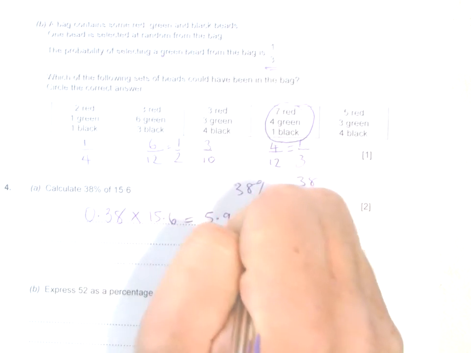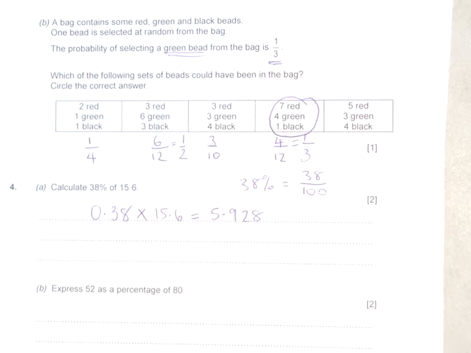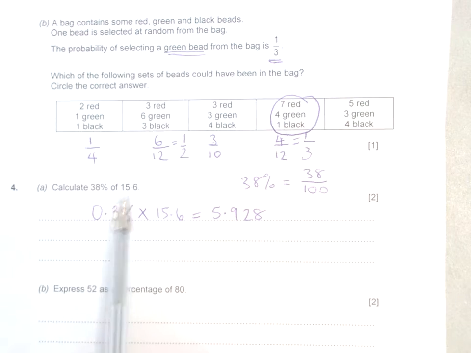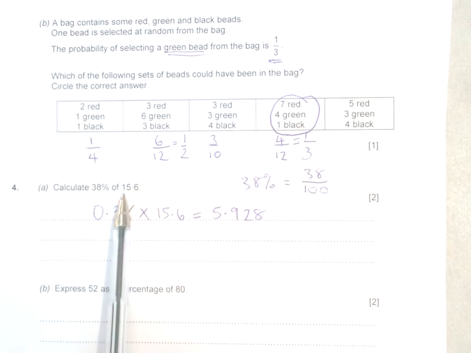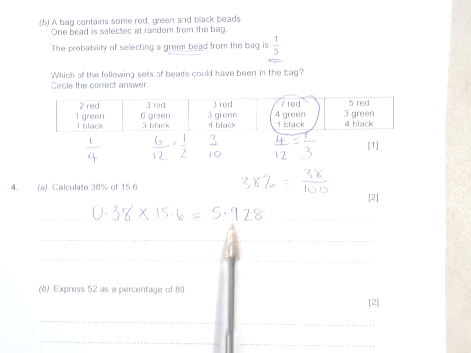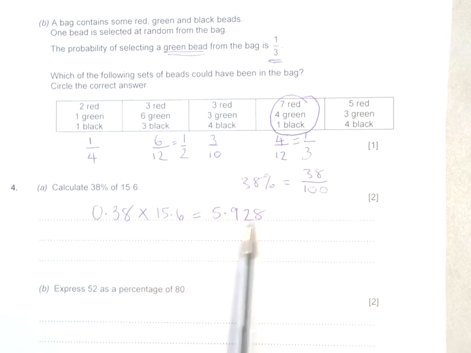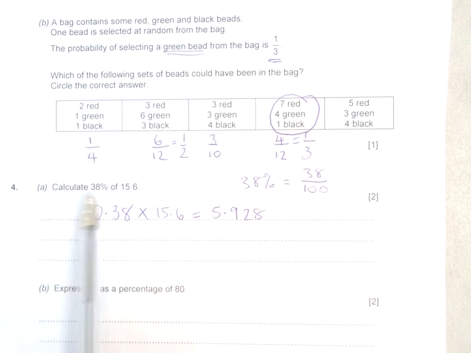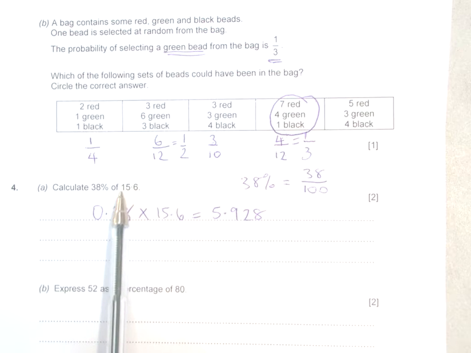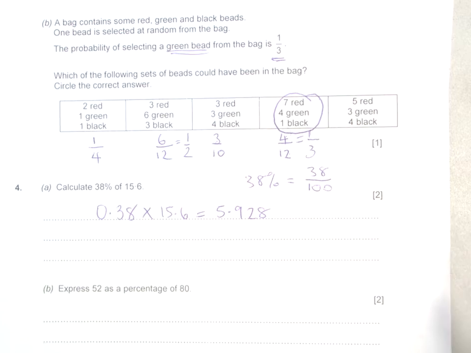It is important to check what context this question is set in. What I mean by that is, have a look what we're calculating here. Sometimes it's money. Sometimes you see a pound symbol here. If it was money with a pound symbol, you'd need to make sure you have 2 decimal places after the point. But here, of course, it isn't. It's just a normal number, so you leave the full answer as it is. You write down the full answer.